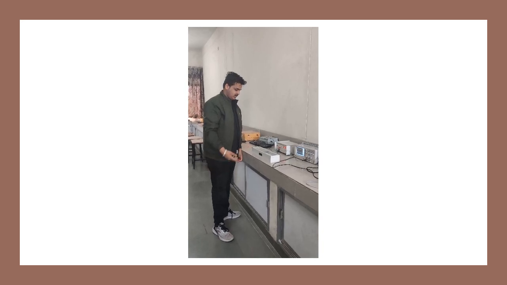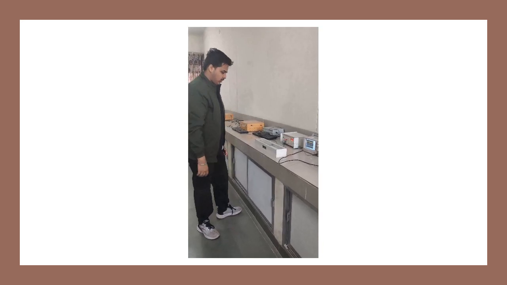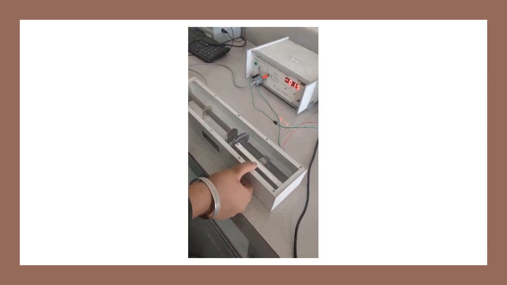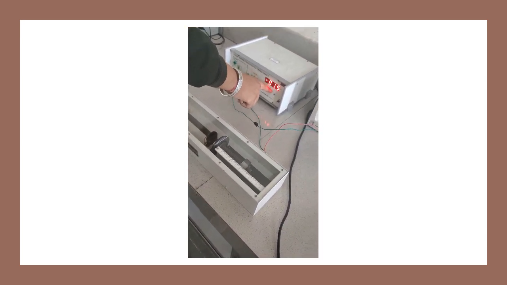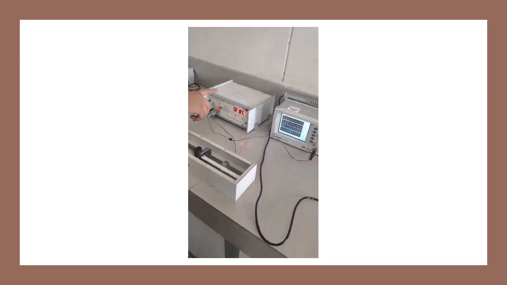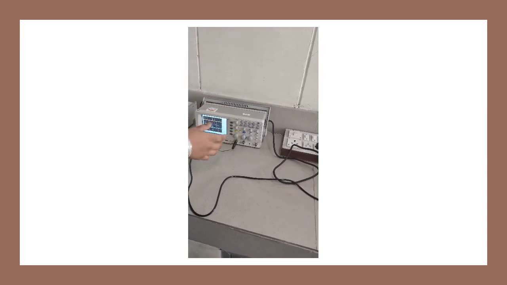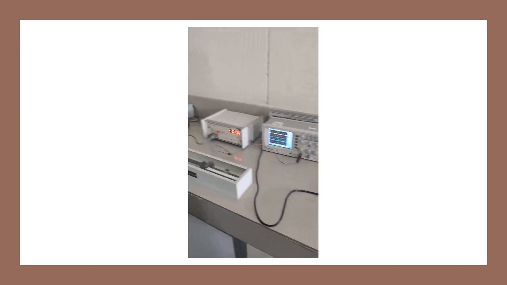Now we are taking LVDT readings. How can we take them? You can see the scale is showing 0 reading. You can see the corresponding voltage on that, and from the corresponding voltage you can see the corresponding wave on the CRO.